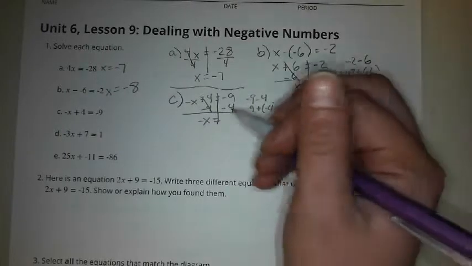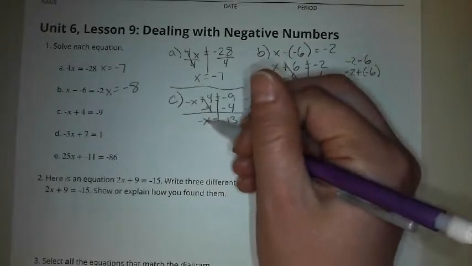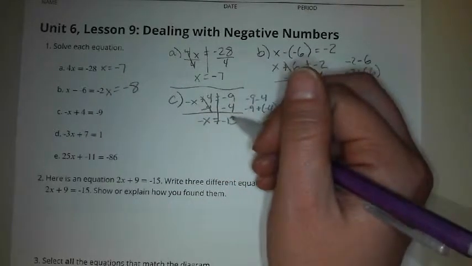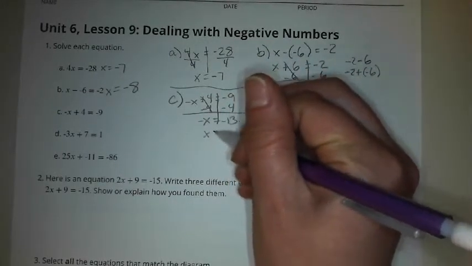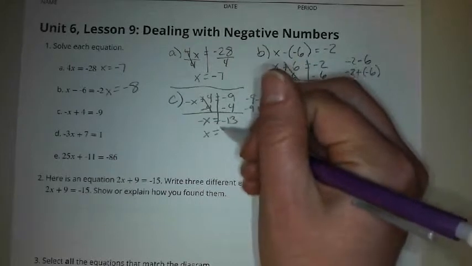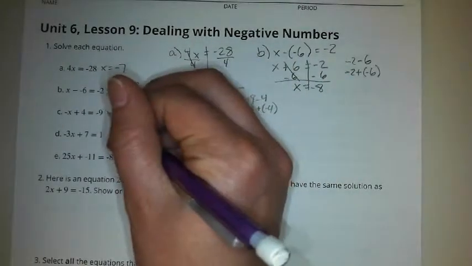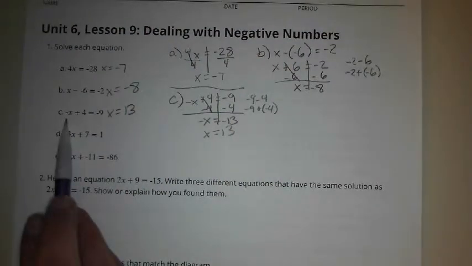So that would be negative 13. And since I can't have a negative variable, I could times both sides by negative 1 and change it, or I'm just going to do its opposite, change that to a positive. If I change that to a positive, that becomes a positive. So here x would equal 13 because it already has that negative sign in front.